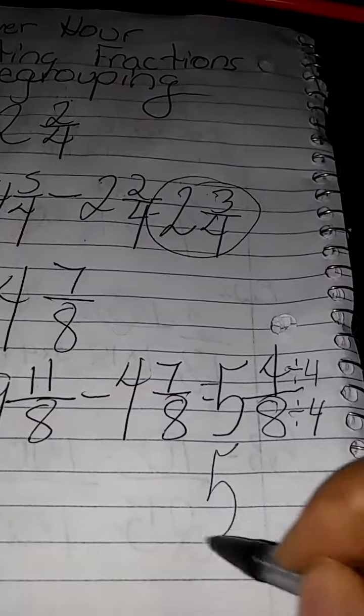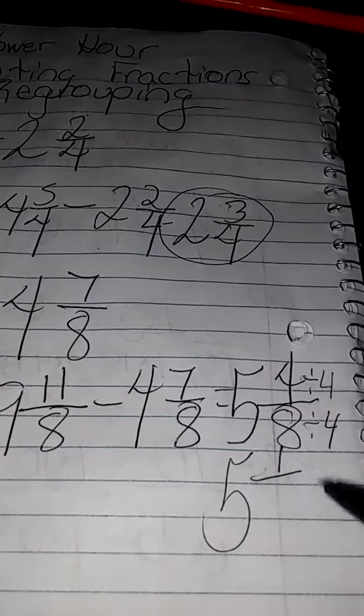This answer here, you should simplify. Greatest common factor would be 4, leaving you with 5 and 1/2. And if you don't know how to simplify, go back to the simplifying video and watch it to see how I got the greatest common factor as 4.